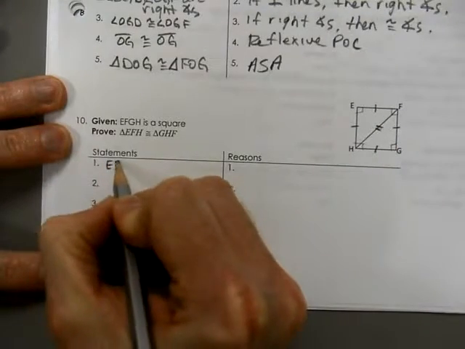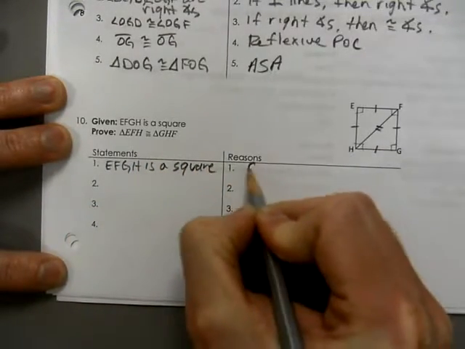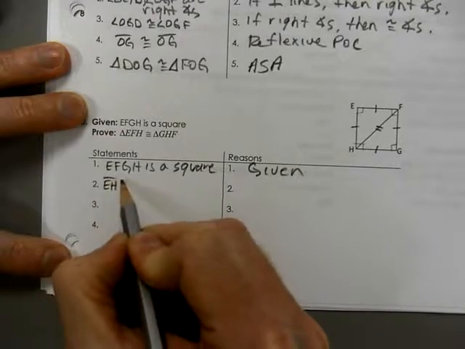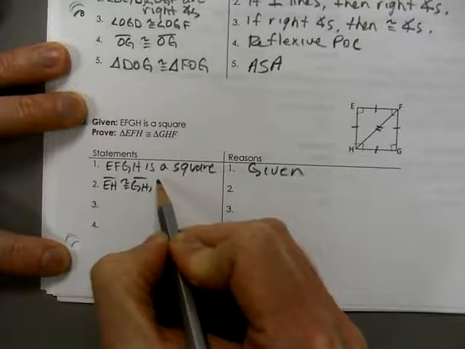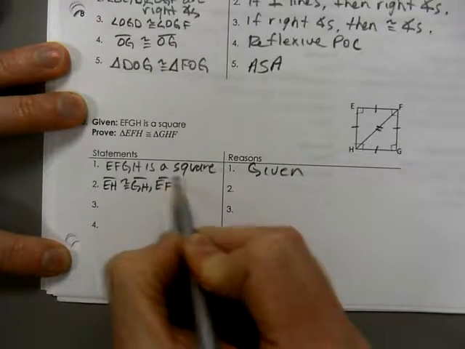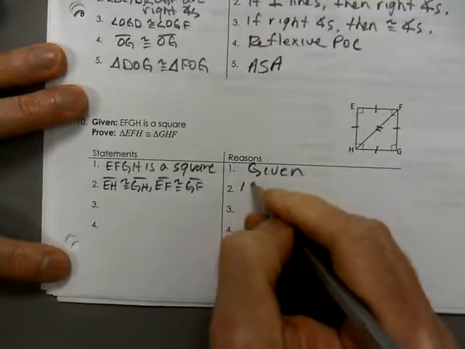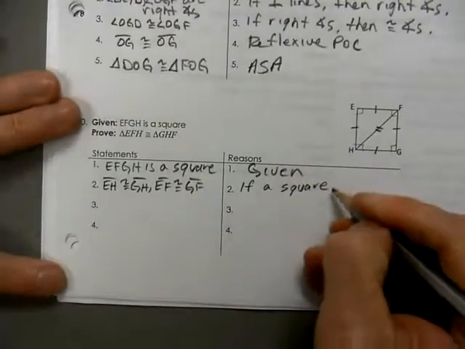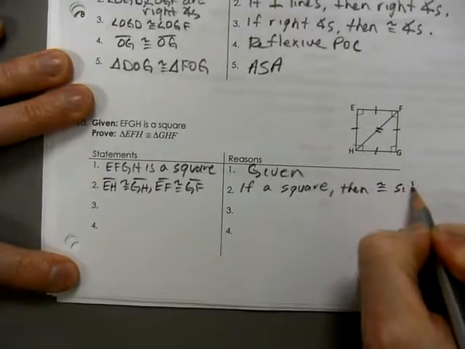So, EFGH is a square. That was part of our given. So I'm going to say that EH is congruent to GH, and that EF is congruent to GF. If a square, because that's what we have earlier, then congruent sides.